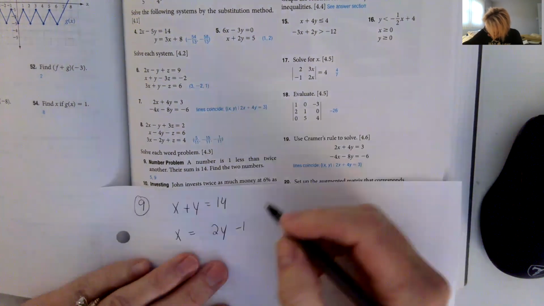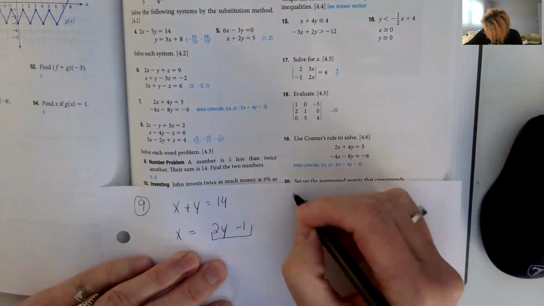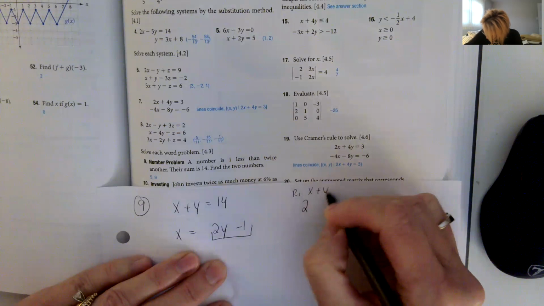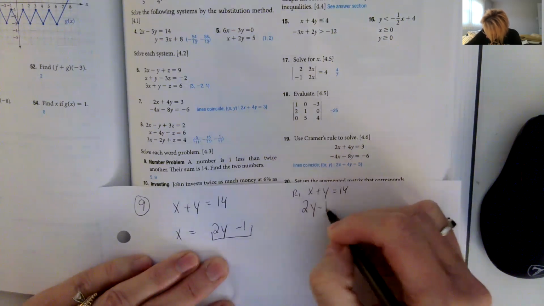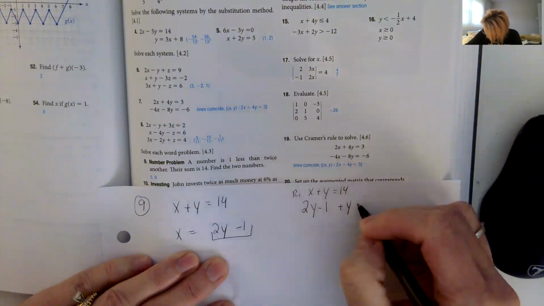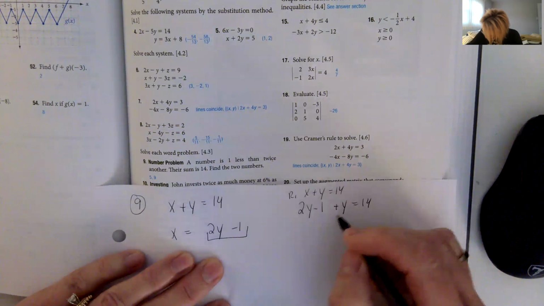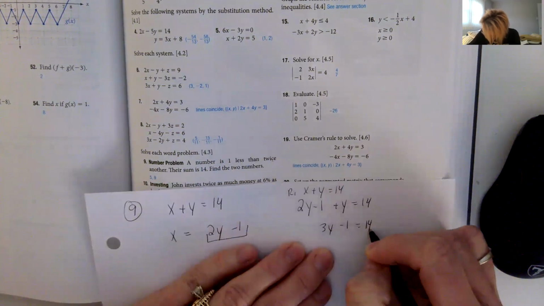Okay, so we can substitute this in for x. So into row 1, x plus y equals 14, but in for x we have a recipe of 2y minus 1, plus the y equals 14. So 2y and y is 3y minus 1 equals 14.